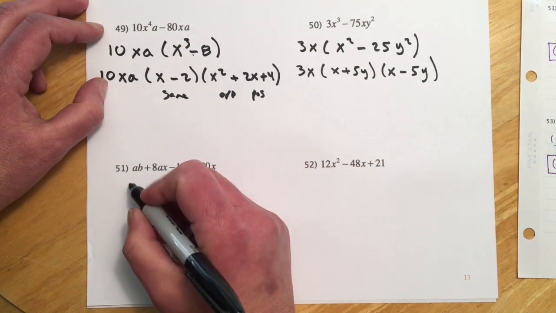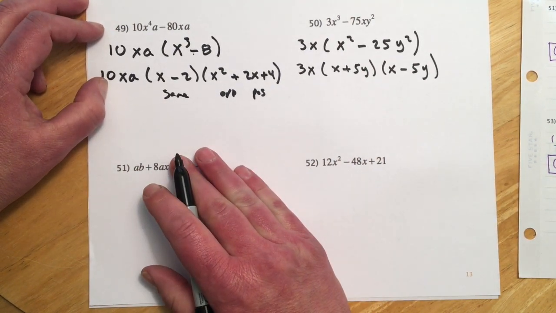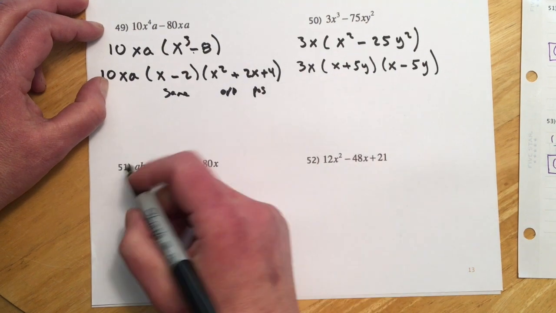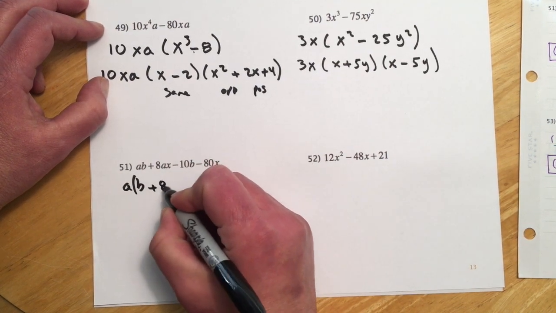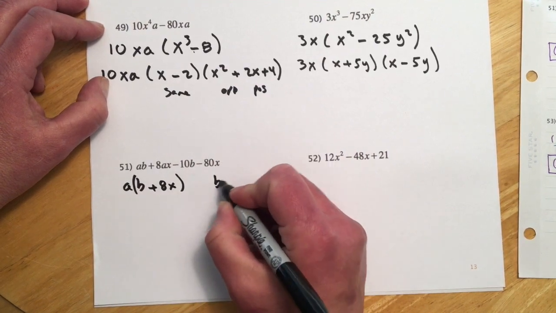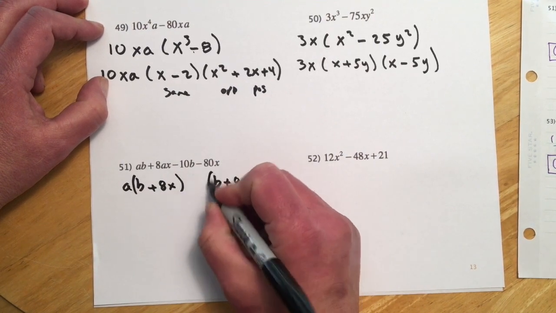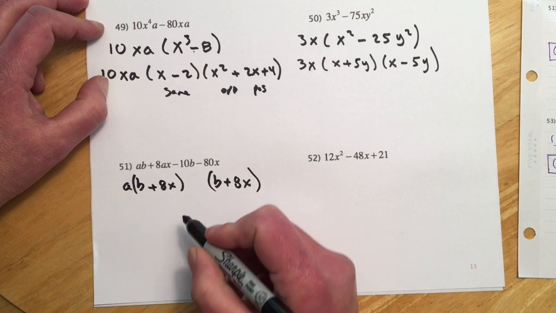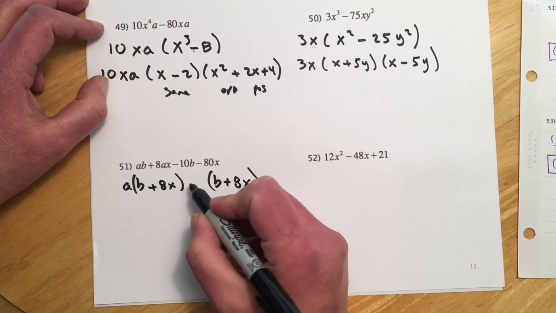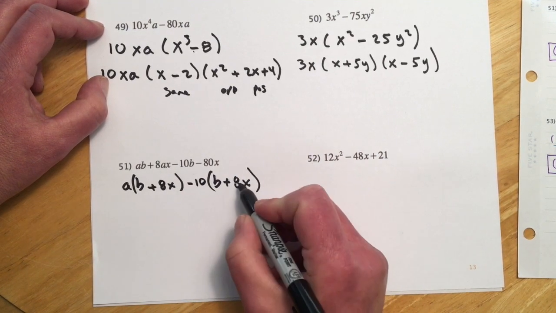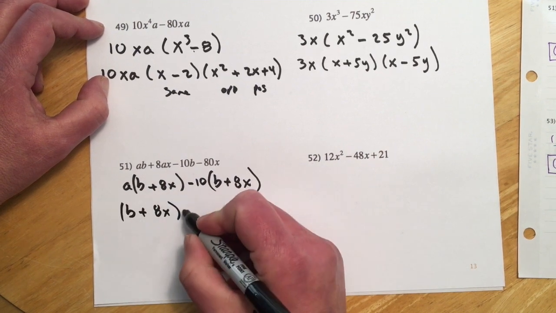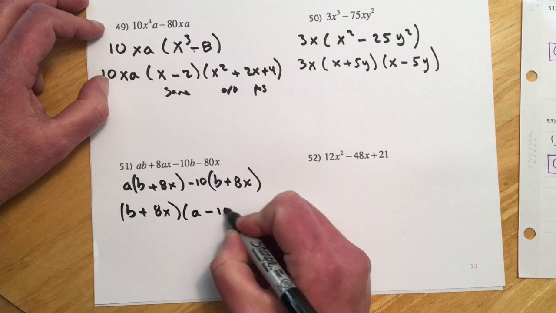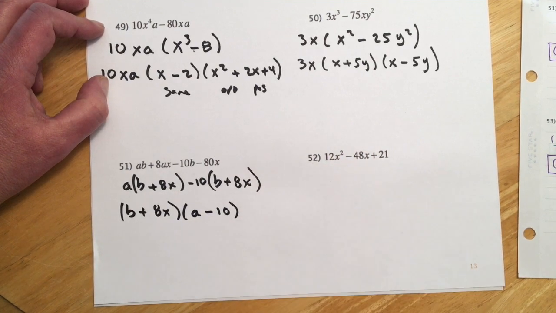Four terms, so 5.1 grouping. Cover up these two, and we can take out an a. That'll leave me a b plus 8x. Again, I know I'm going to get b plus 8x. It's Math 95, and these are supposed to work. So if I take out a negative 10, that will make that true. b plus 8x, and then a and minus 10.